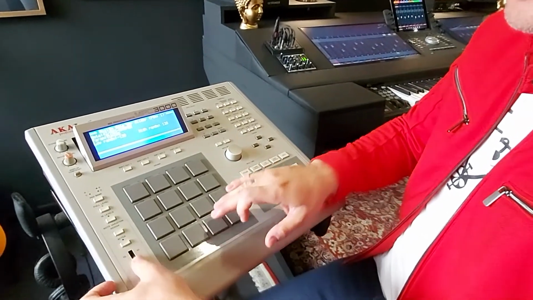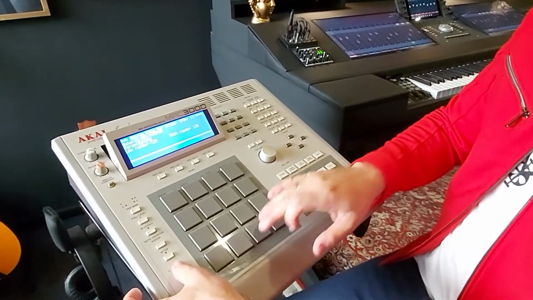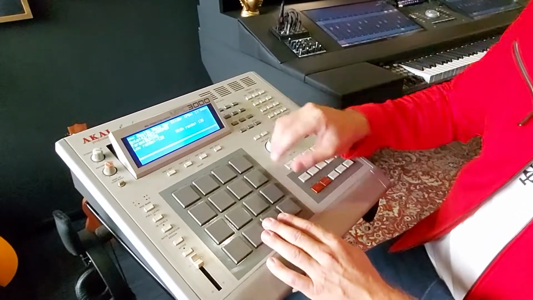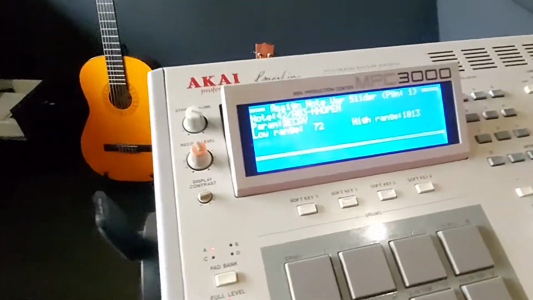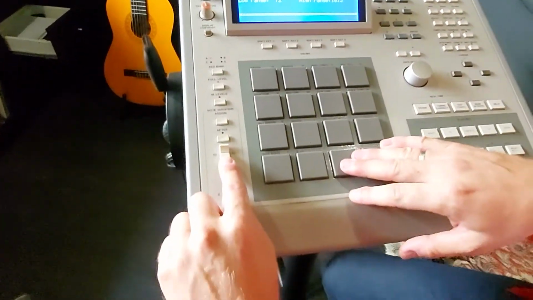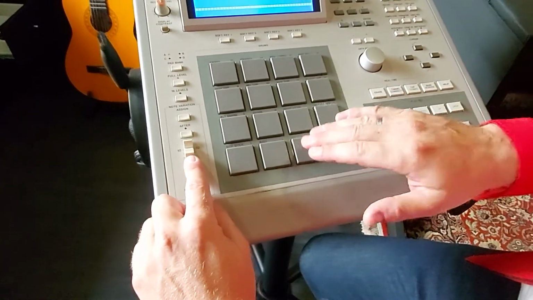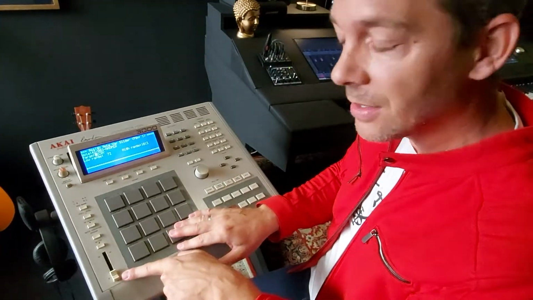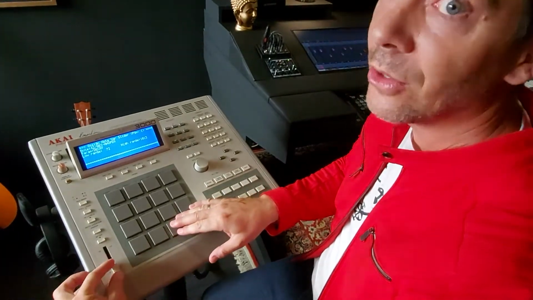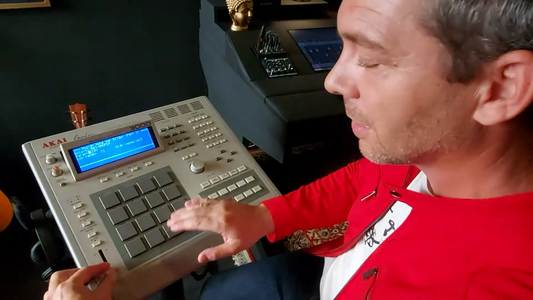You can change the velocity, you can change the tune. I don't want that, so I select decay. Yes, that's what I want. Here I've got my normal sound, which is the open hi-hat. And if I go there, I've got the closed hi-hat. Oh, magic. So, like in a real drum, I'm going to do.